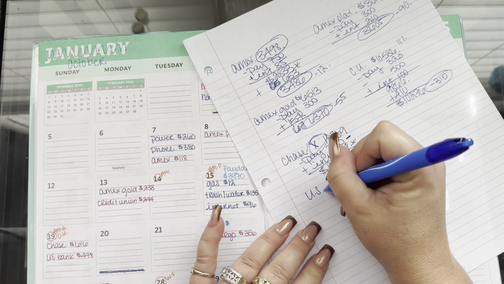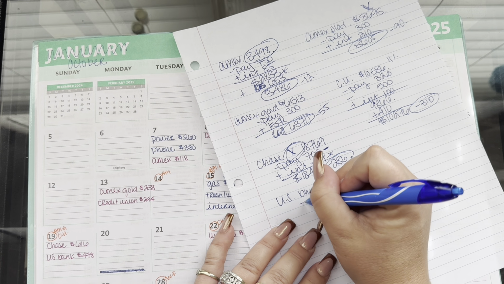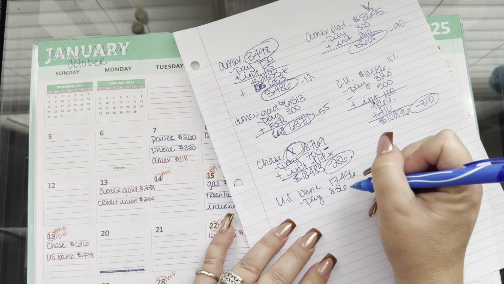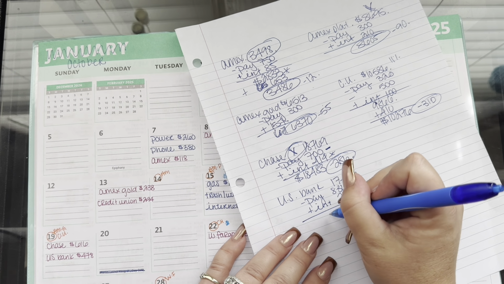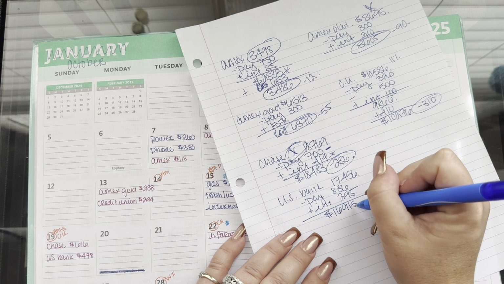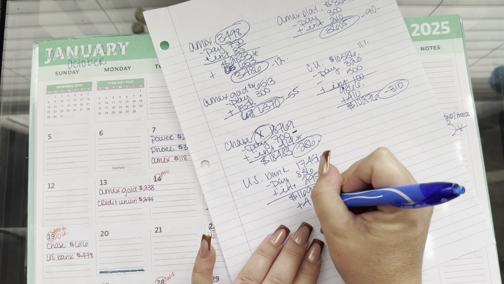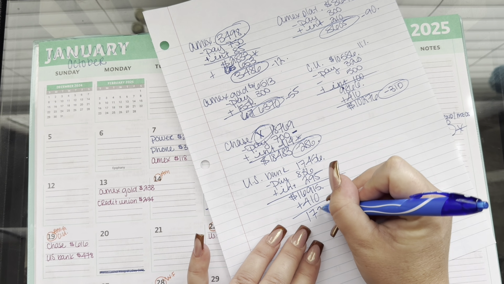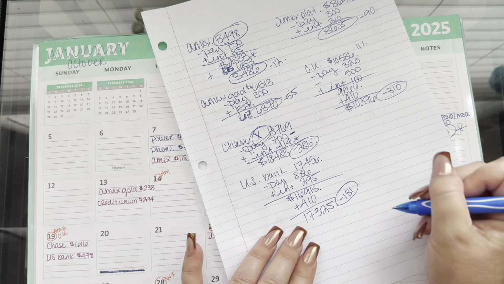The US Bank, we were at $17,456. We were going to pay $836, and the interest was about $295. This puts us at $16,915. This was another card that $410 in spending was going back on, which brings the balance back up to $17,325. This balance went down around $131.